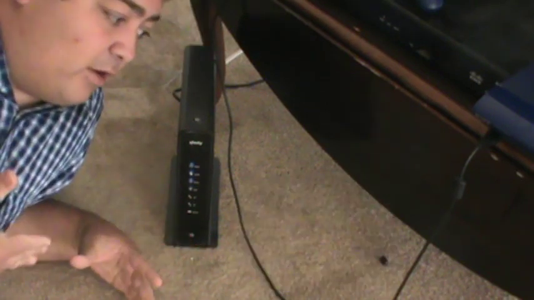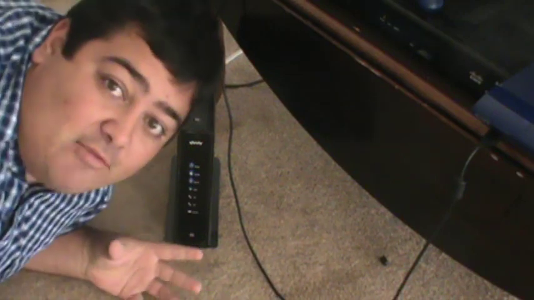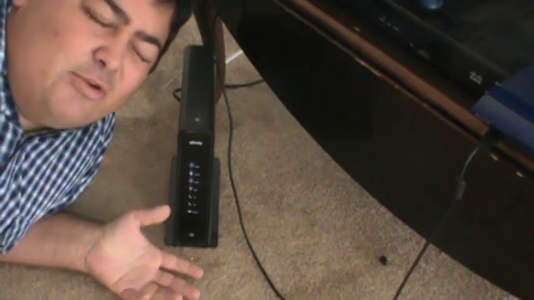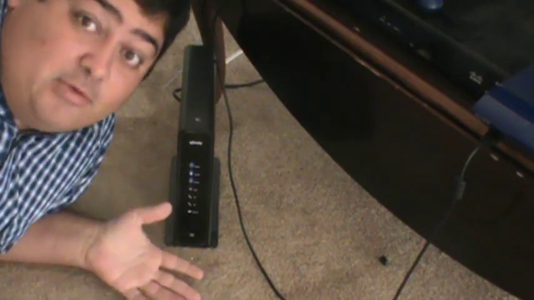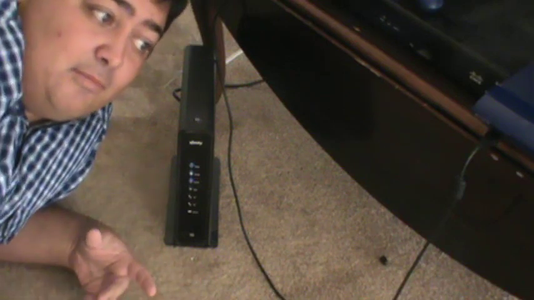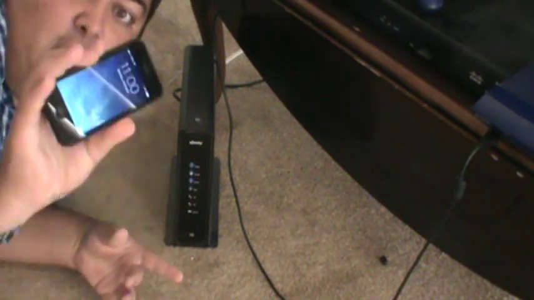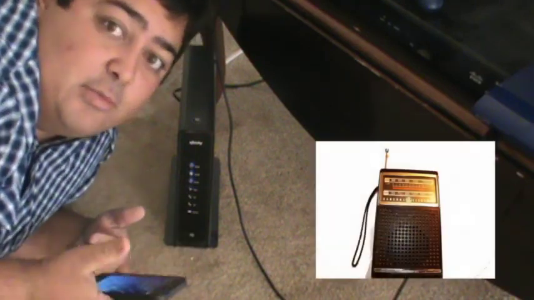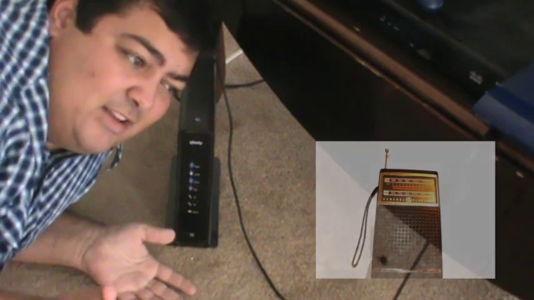Now, how this thing works is it's basically a two-way radio. It operates on a signal. I believe the standard is 802.11. That's the frequency it operates at. And it sends data to things like my phone here. And in addition to that, the phone also sends data back to the router. This is how you're able to do uploads and downloads and everything like that.